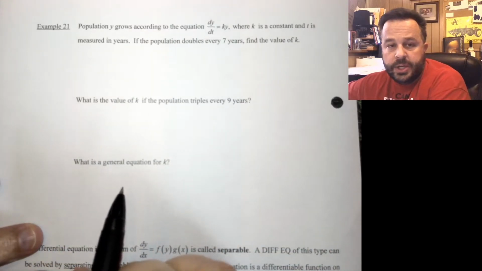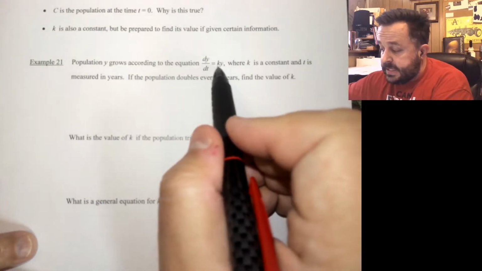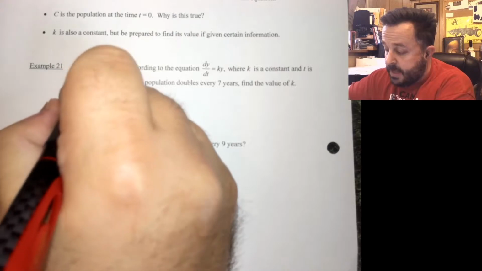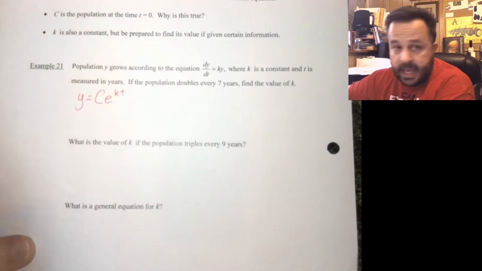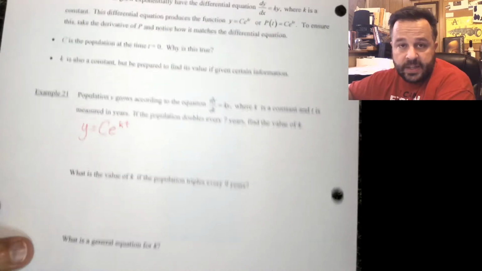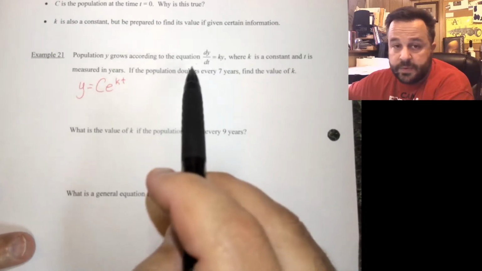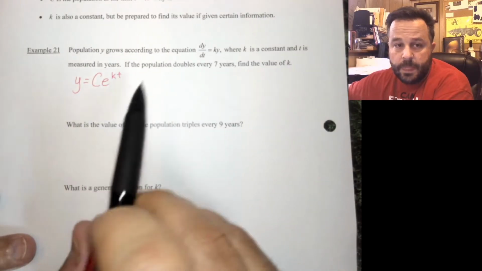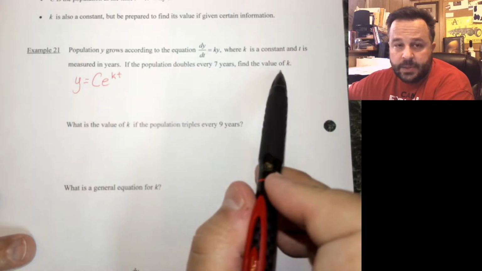general equation for k? And so, if it's of the form dy/dt = ky, then I know y must be of the form y = c e^(kt). Again, that's just true from what we had up here. It's true just from our knowledge of the derivatives of exponential functions. So it says, if the population doubles every 7 years, find the value of k.